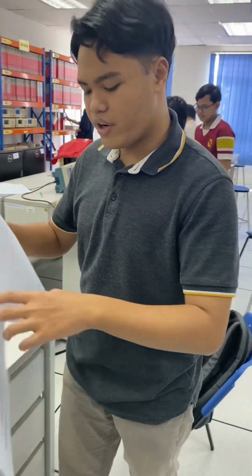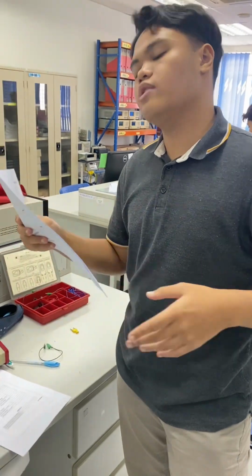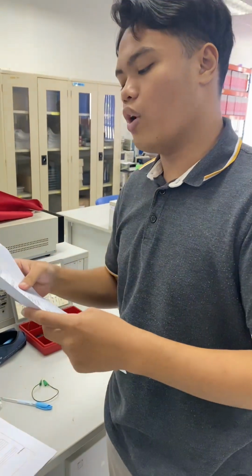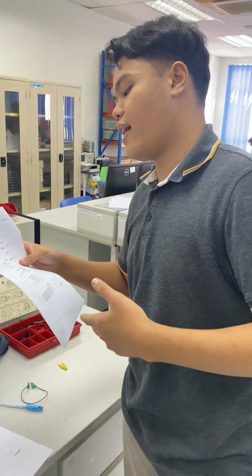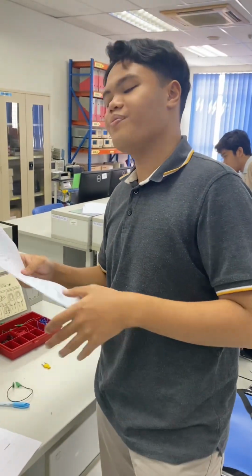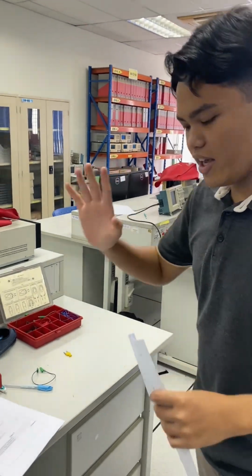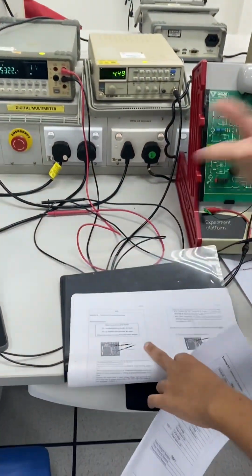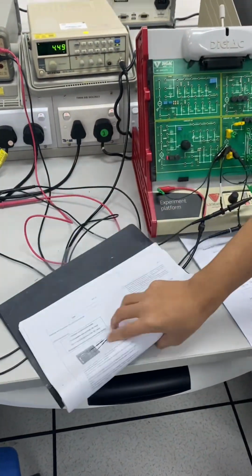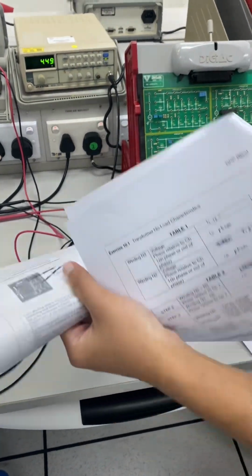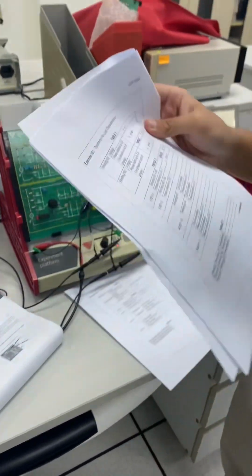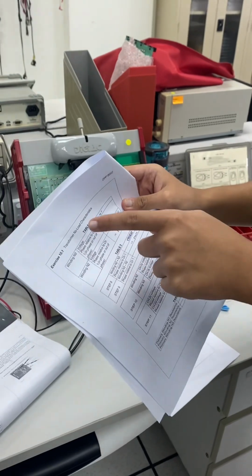For the first table, we are trying to determine winding entry and winding end2. When we have followed all the instructions and connected just like the diagram, we will get the first result, which is our winding entry.